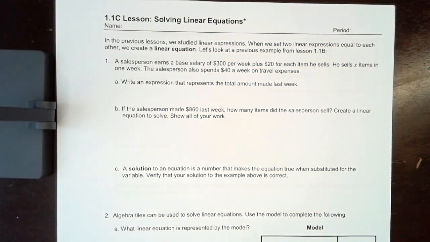Right, hello class. Today we'll be doing the 1.1c lesson, and we are finally going to be solving linear equations. So far we've been simplifying expressions and plugging in values into our variables, but now we are going to use the properties we mentioned before the module started and basically solve and isolate the variables in an equation, okay?